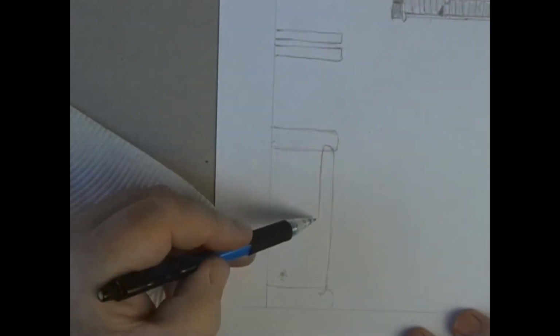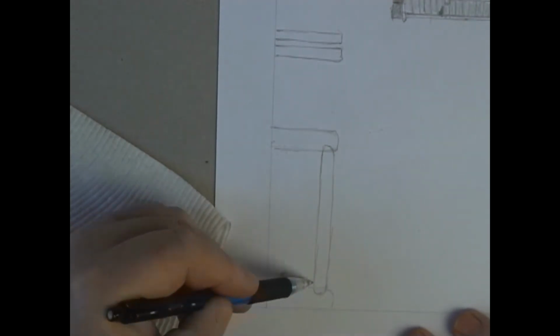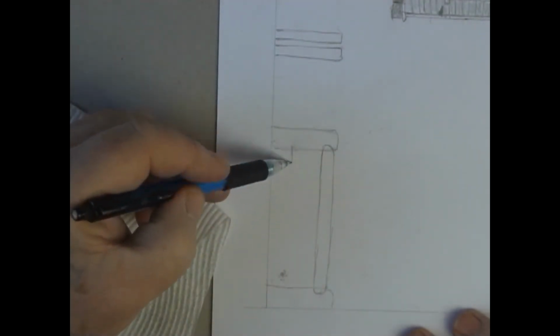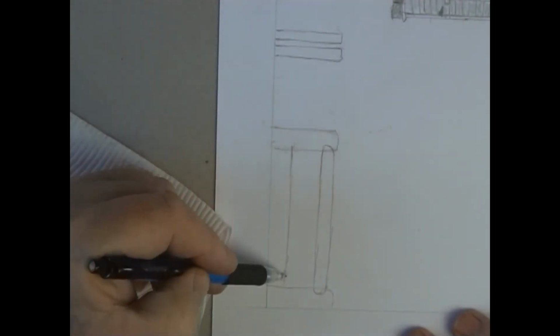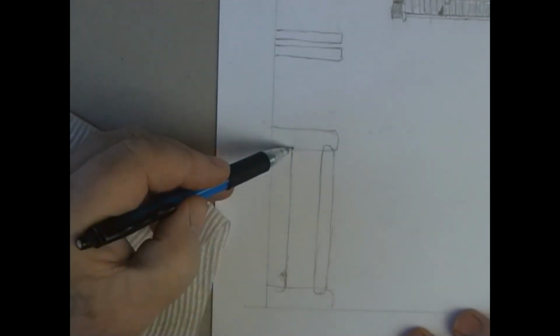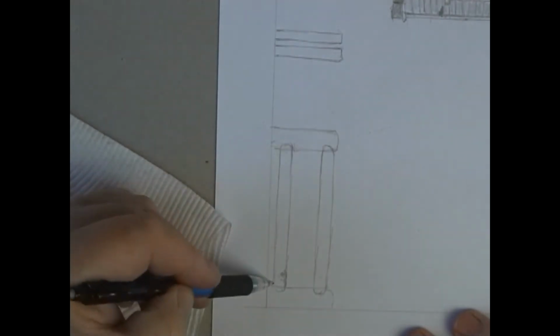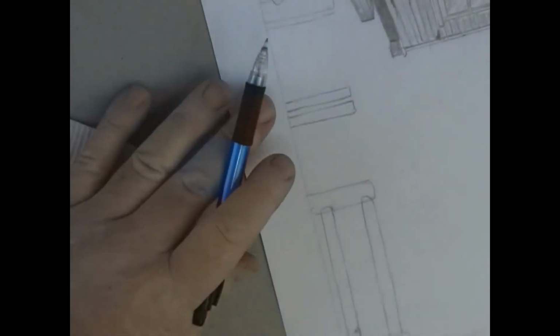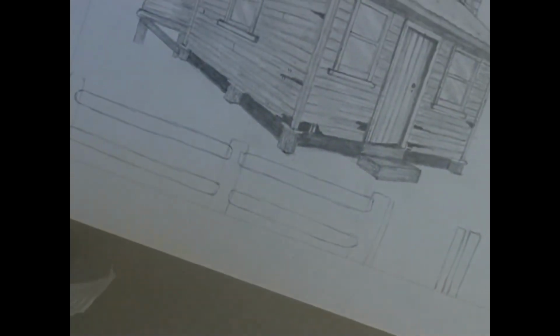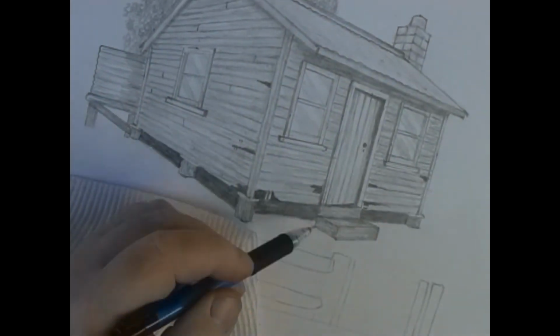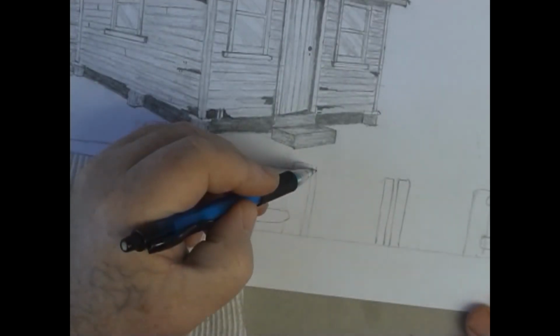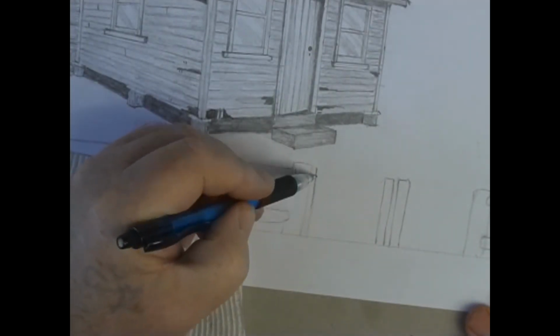They cut down a tree that was the right sort of diameter that they wanted. Shaped it. Got the old axe out. And that's how they went about it.